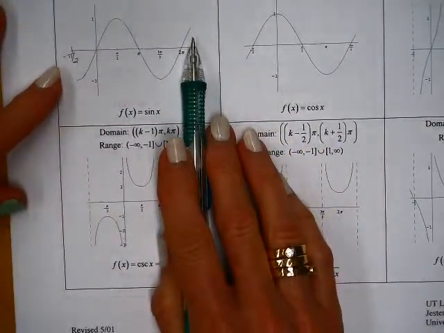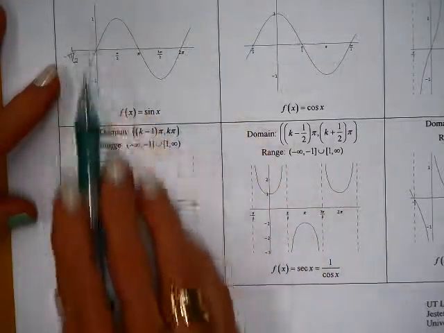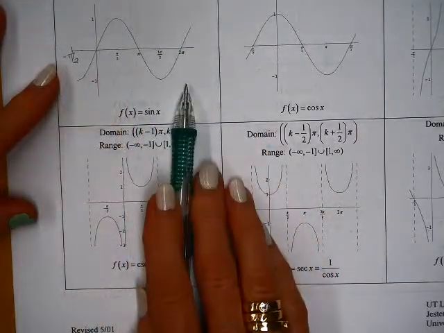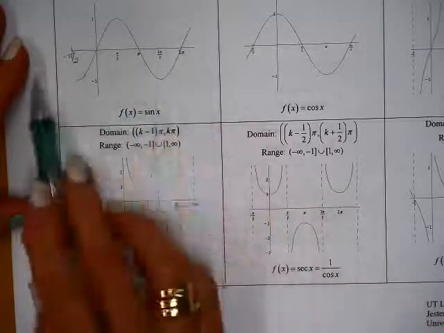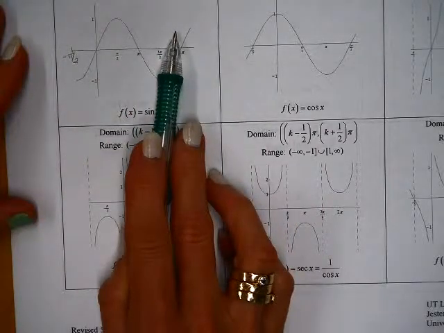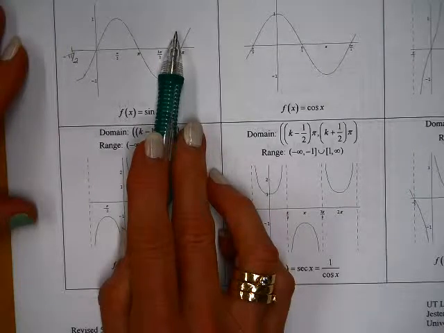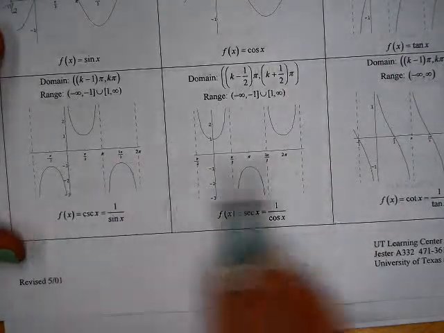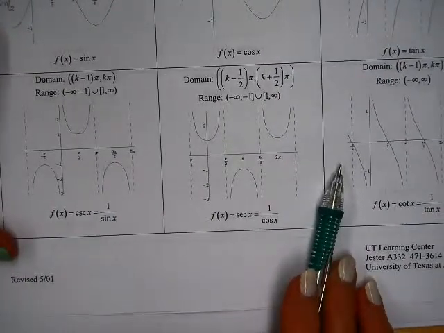I just finished talking about functions and one-to-one functions. All right, this is clearly a function. It passes your vertical line test. But does it pass your horizontal line test? No, it does not. Which means it's technically not a one-to-one function. Neither is the cosine, neither is the tangent, neither are any of these other functions. They are functions, but they're not one-to-one.